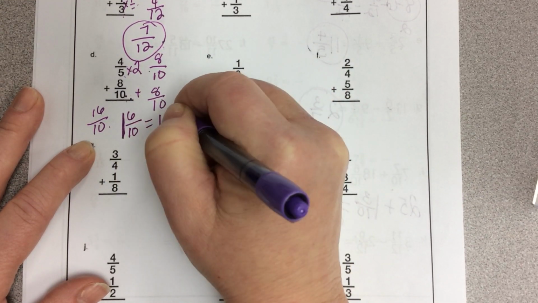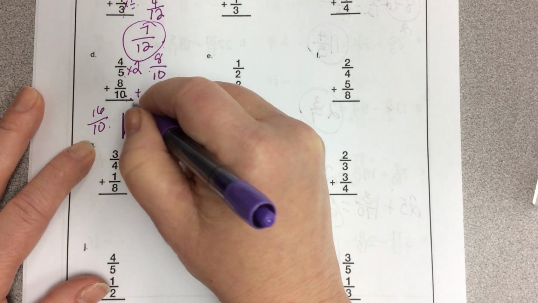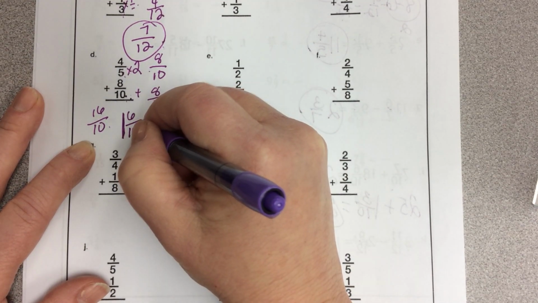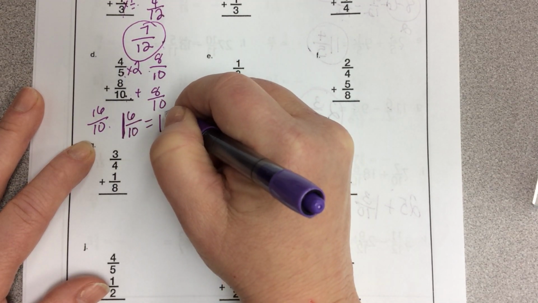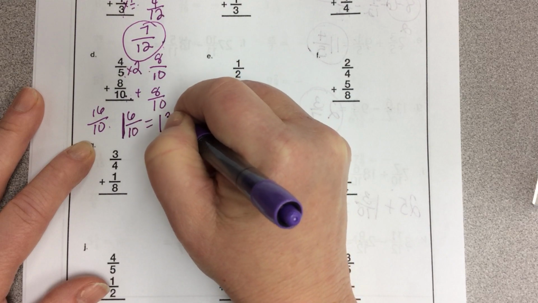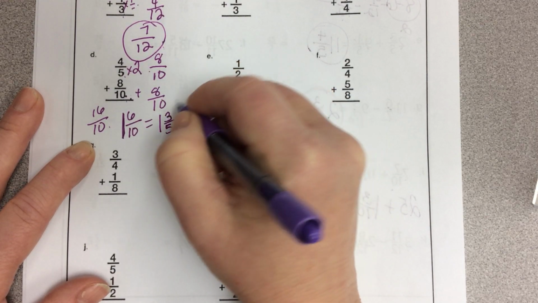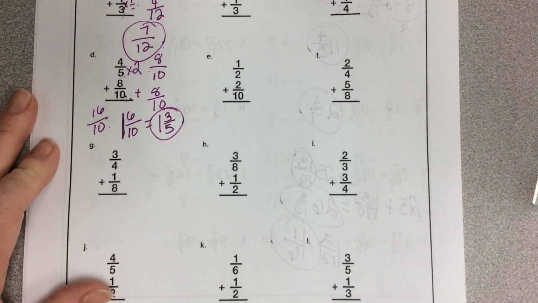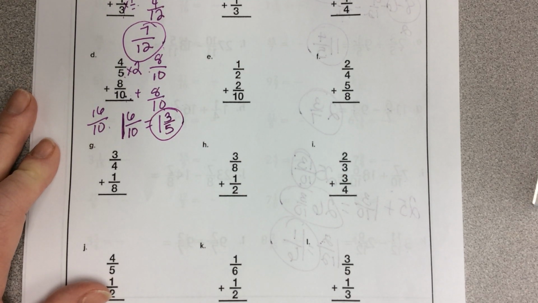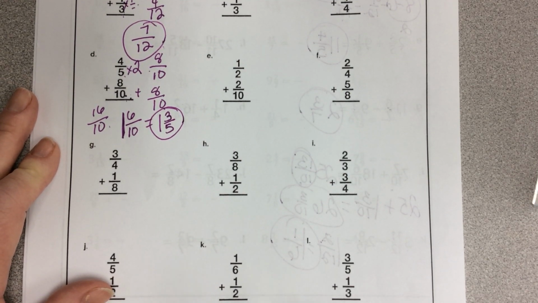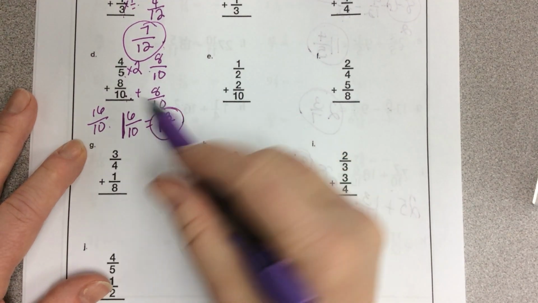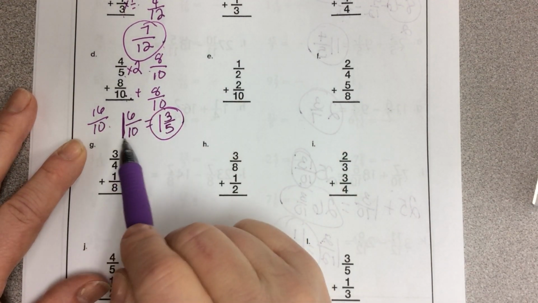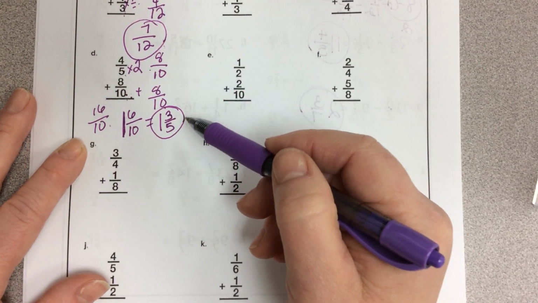Now I'm going to simplify it. There's a common factor of 2, so it's going to be 1 3/5. It would have worked out that way if you'd simplified first and then converted it. You still should get the answer of 1 3/5.